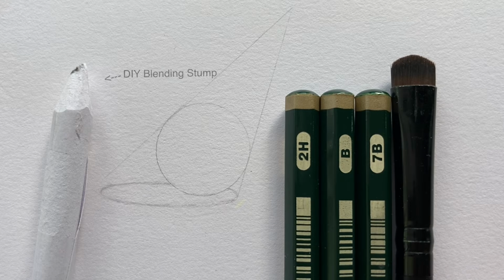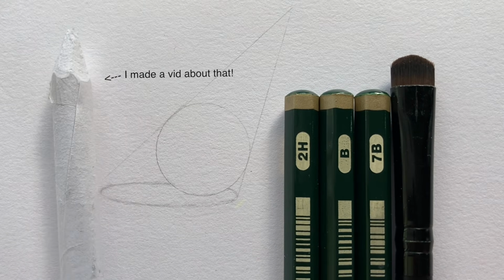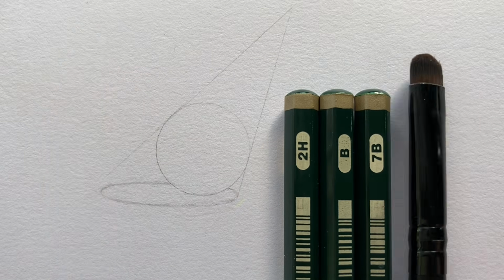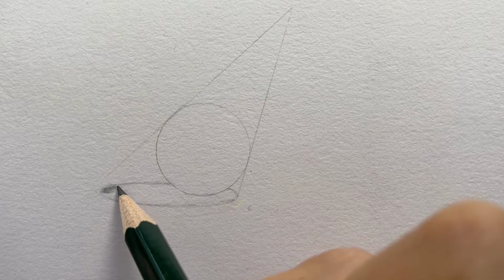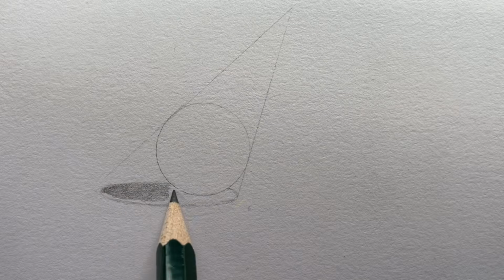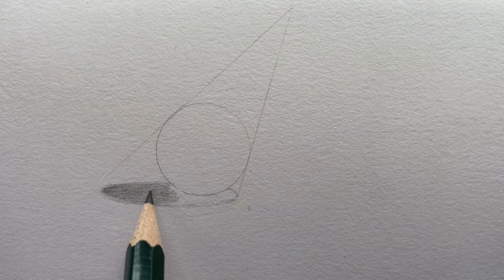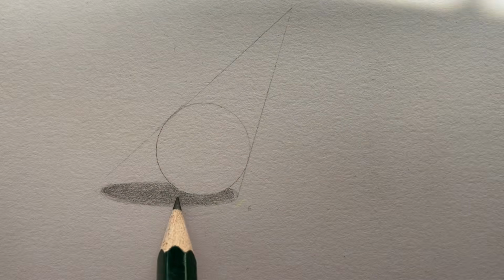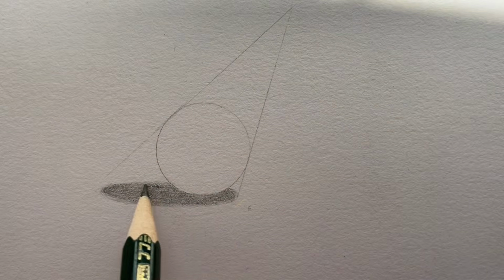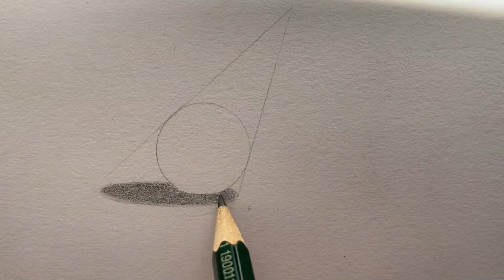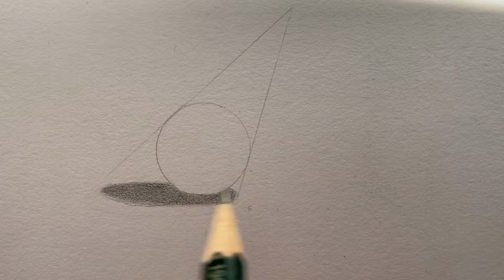The difference between 2 values is called contrast, and using values to create depth, shade and highlights will significantly improve the realism of any drawing. This is the most popular exercise, drawing a sphere. Take your pencil now and practice with me. I'm using a 2H, B and 7B pencils and any blending tool. By the way, I made this blending stamp myself, and if you want to know how, check out this video. The link will also be in the description.